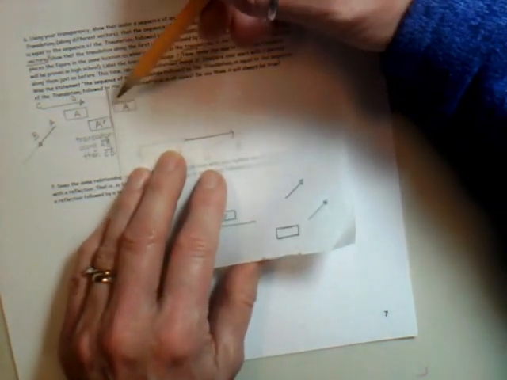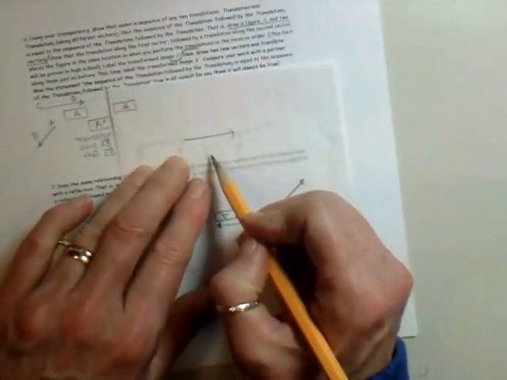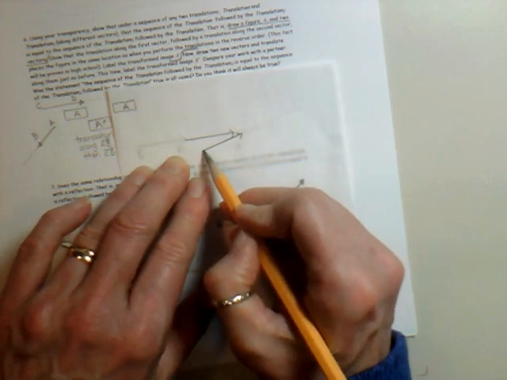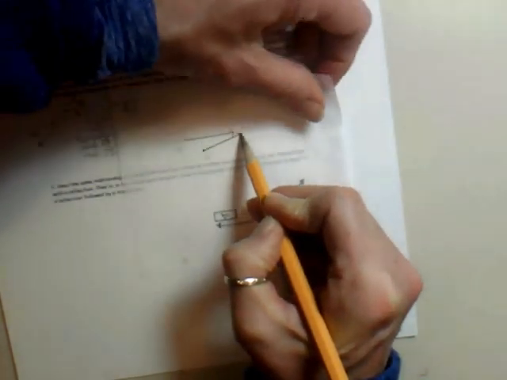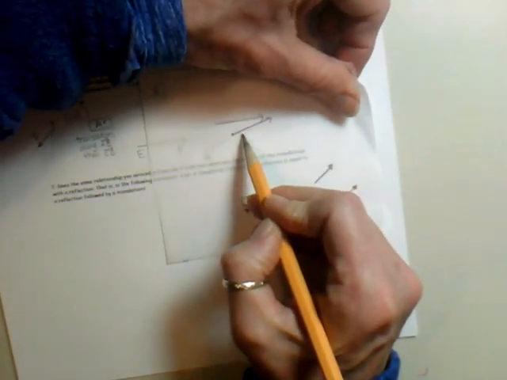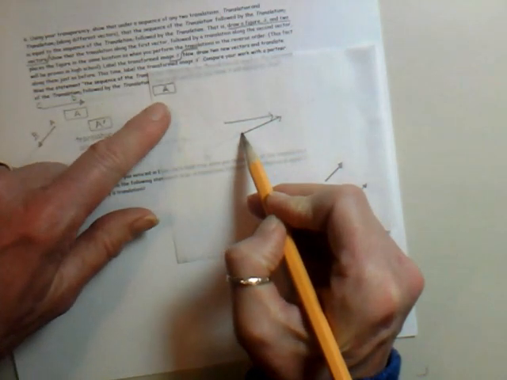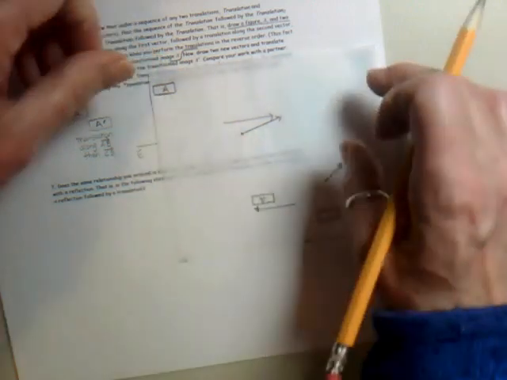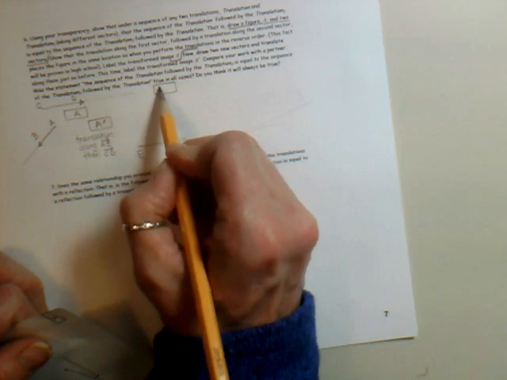Alright, so this is where my new figure is. And now I need to do my second translation, which is along GH. And I'm going to move my starting point to my ending point. And my figure ends up right up here. And they said to label that one A double prime.